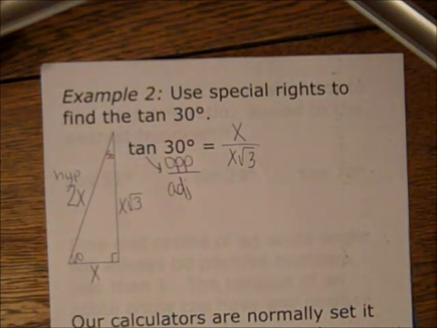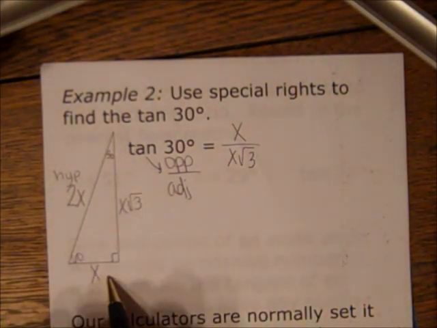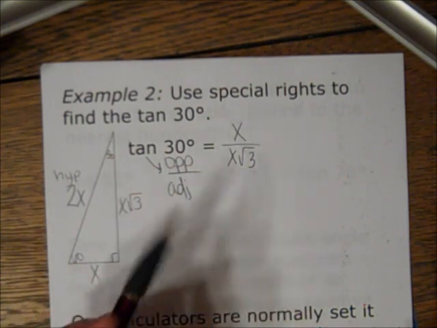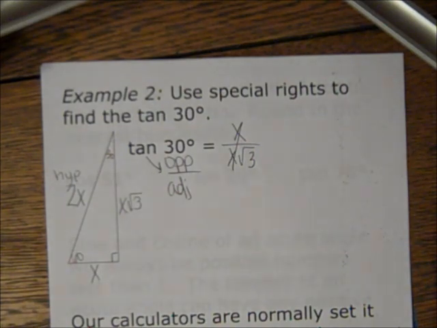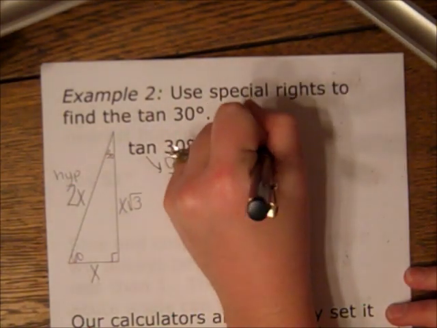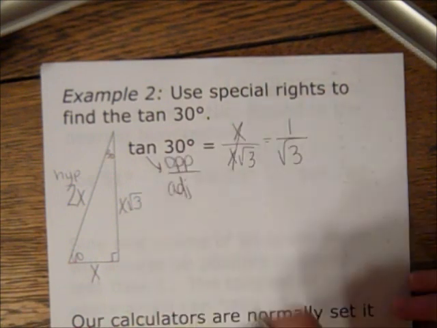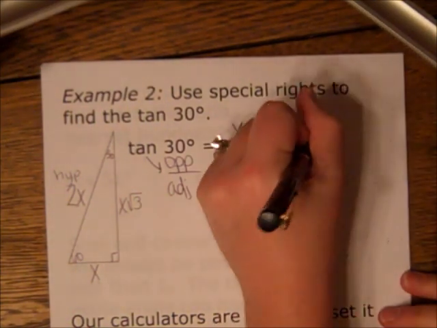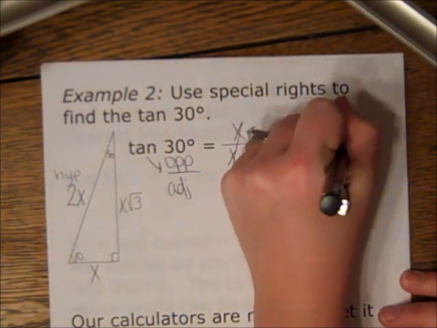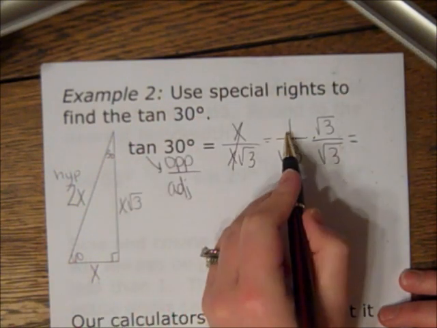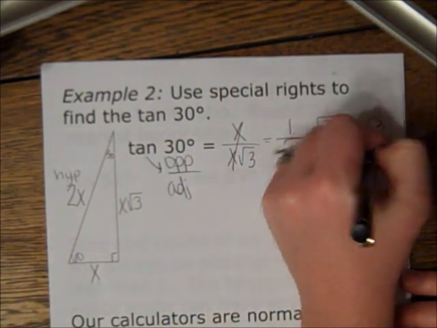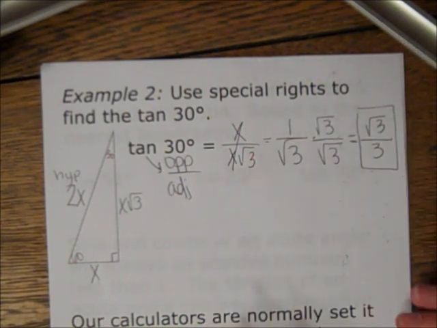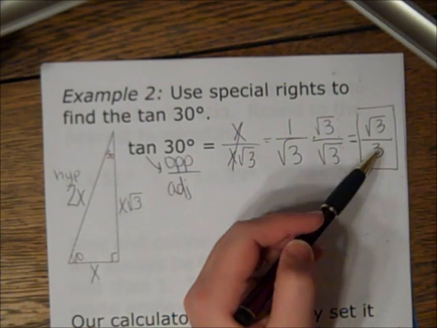Now, when you do these special right triangle ones, they all have an x in them. So no matter which trig function you get, it's going to be some form of x over some form of x. So the x's are always going to cancel out and leave you with just numbers. So in this case, this leaves me with 1 divided by the square root of 3. But you know we're not allowed to leave the square root on the bottom, so we have to multiply. This is called rationalizing. So 1 times the square root of 3 is the square root of 3. Square root of 3 times itself is 3. So the tangent of 30 degrees is square root of 3 over 3.